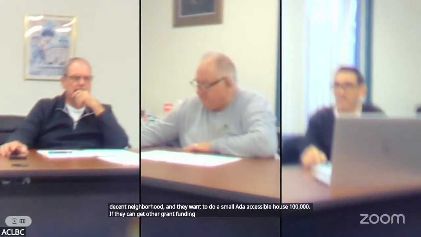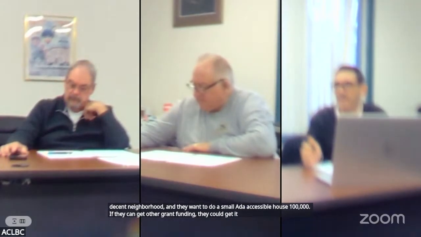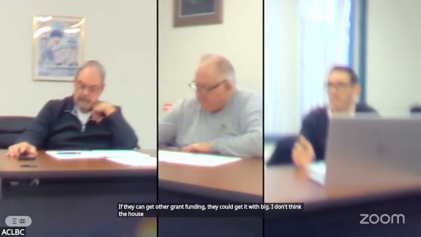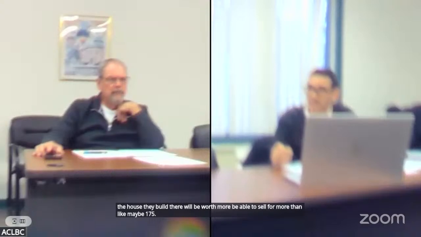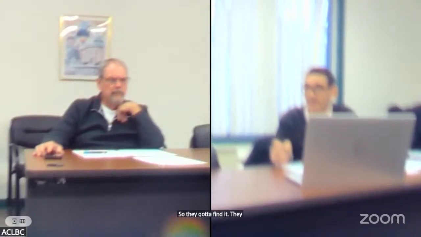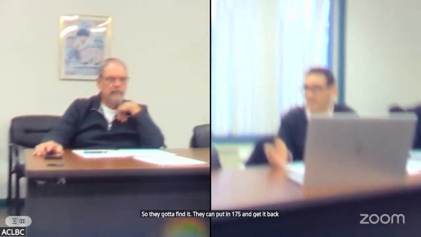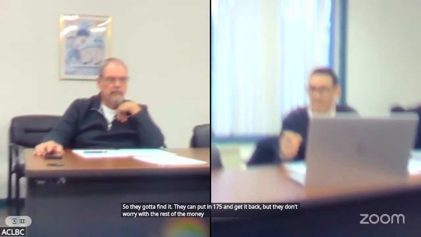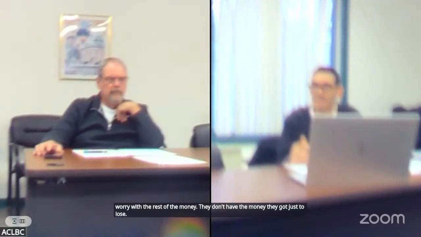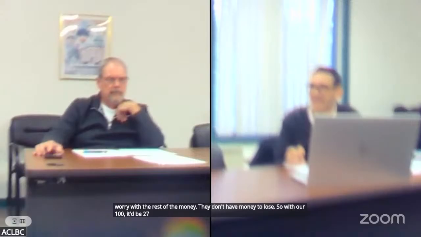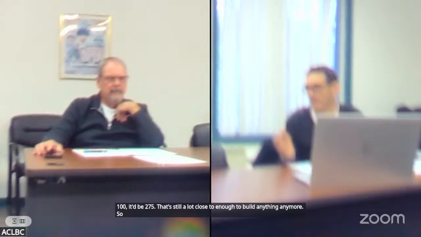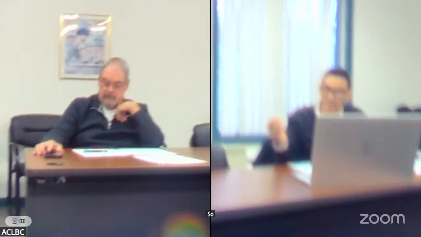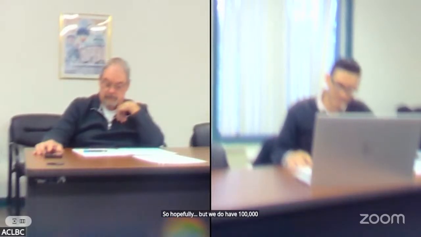I don't think the house that they build there will be able to sell for more than maybe $175,000. So they can put in 175 and get it back, but they don't know where to get the rest of the money, they don't have money to lose. So with our 100, that'd be 275, that's still not close to enough to build anything anymore. So they're trying to get another grant, so hopefully, but we do have $100,000 in the new grant for that site.